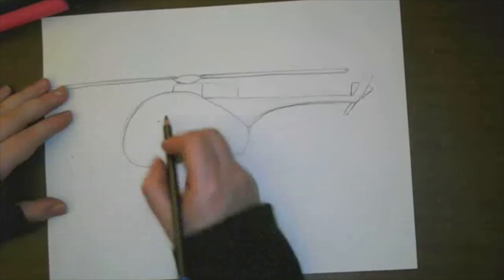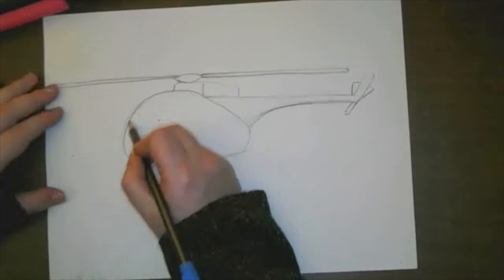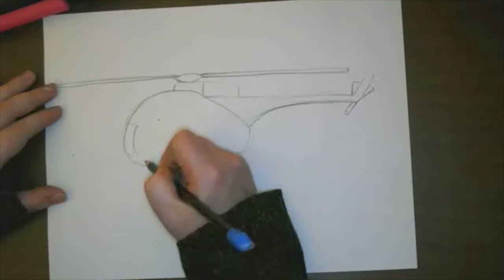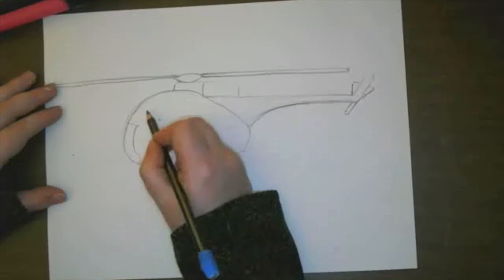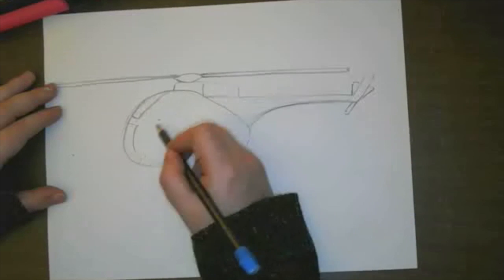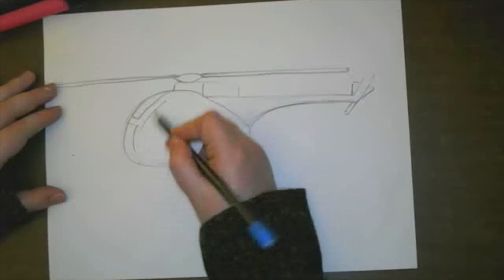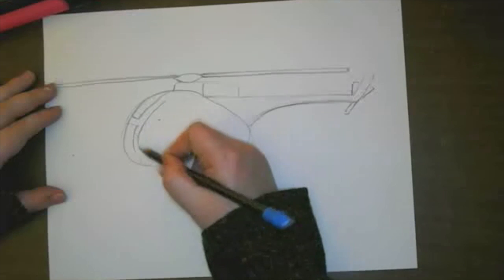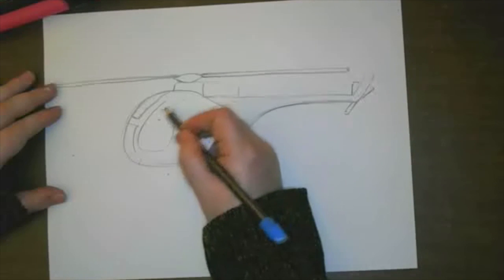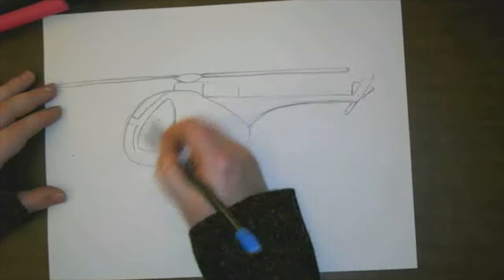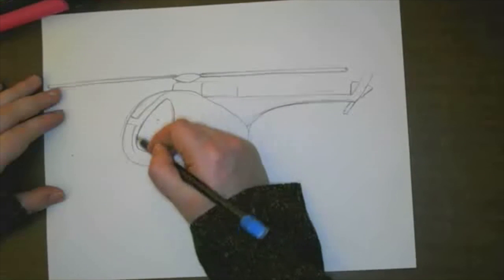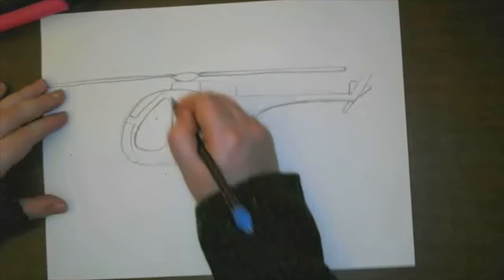And then we're going to start drawing in the detail for the cockpit. So I'm going to draw a section like this. Actually, I guess. I like this. It's like a window into the cockpit, where they would be able to see, kind of like a windshield in a car.